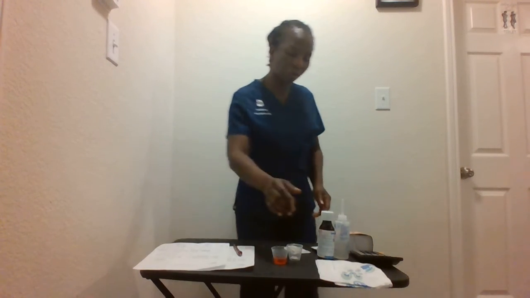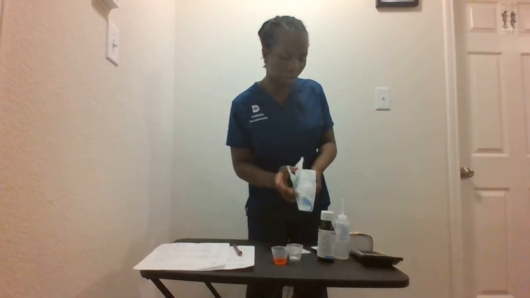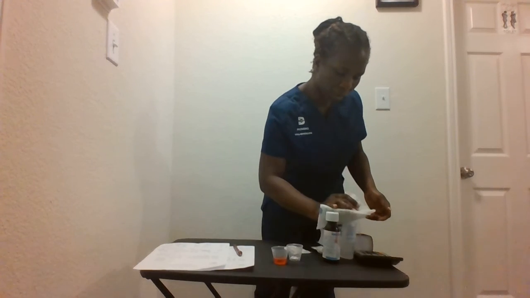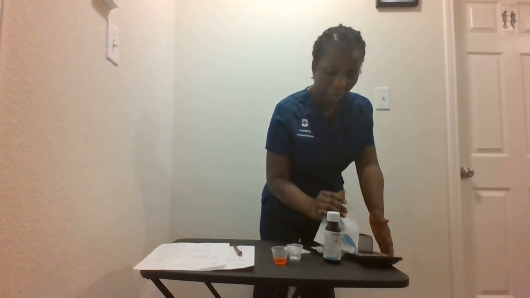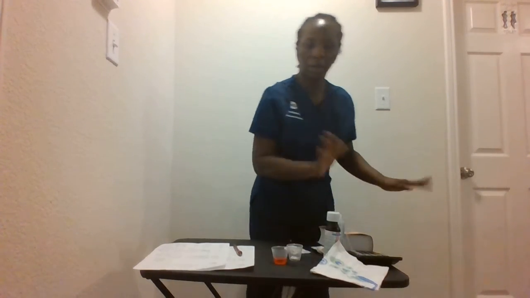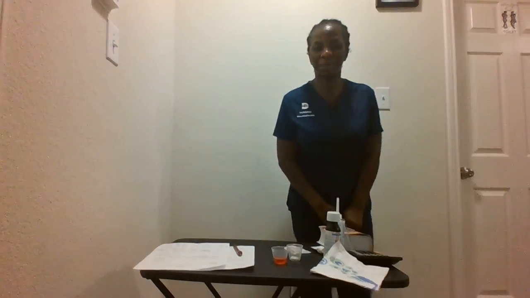Then I will use this paper towel to hold the tip this way. Then I will discard. Then in case the patient is going, that is for the enema. I will perform perineal care. Then I'll make sure I adjust the bed, and I'll perform hand hygiene. So that is what I have to discuss. Thank you.